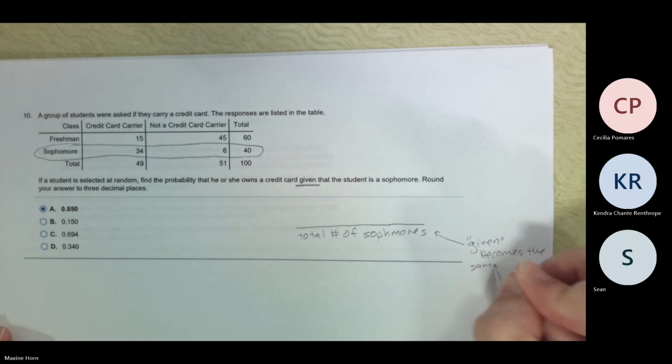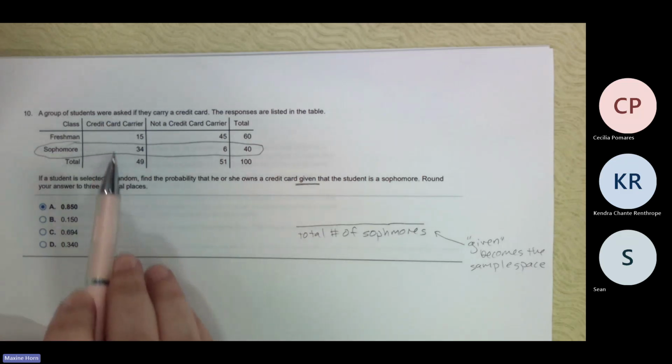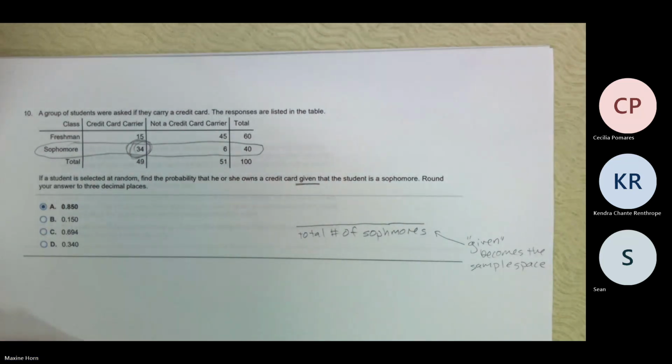right? So the given becomes the sample space. Okay, and then what specifically is it asking for? That they own a credit card. So they are a credit card carrier versus not a credit card carrier. They are a credit card carrier, but we're only allowed to look at where credit card carrier and sophomore overlap, because we're only allowed to look at the sophomores.